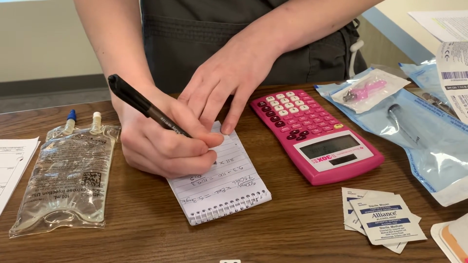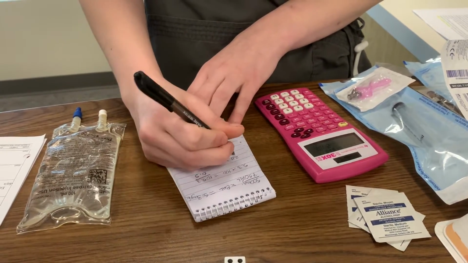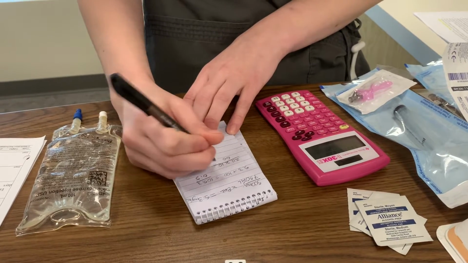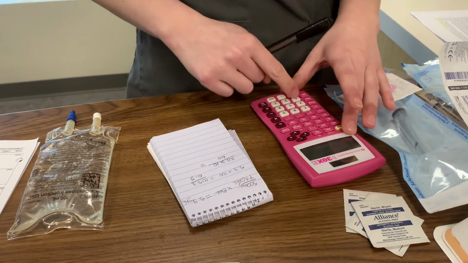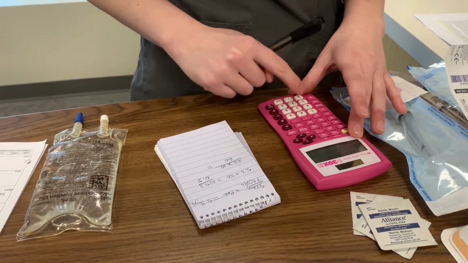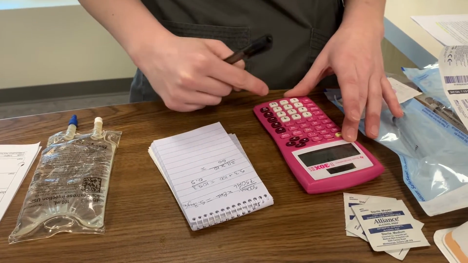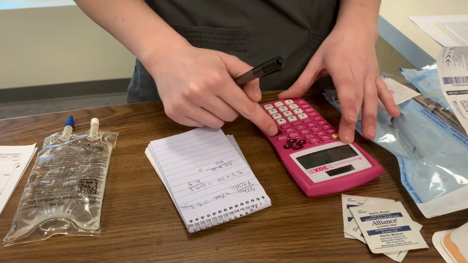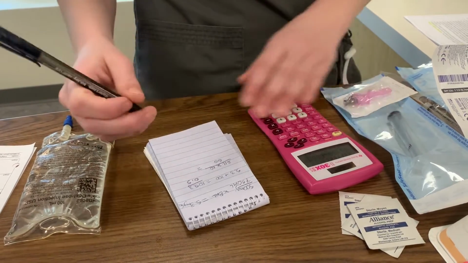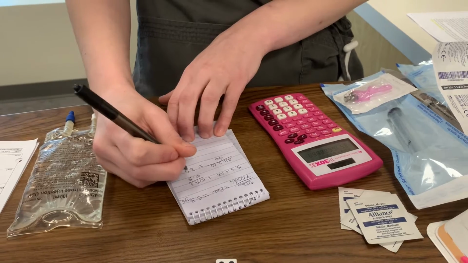And we're going to times that by the drop factor of 10 in 60 minutes to give us 35 drops per minute.